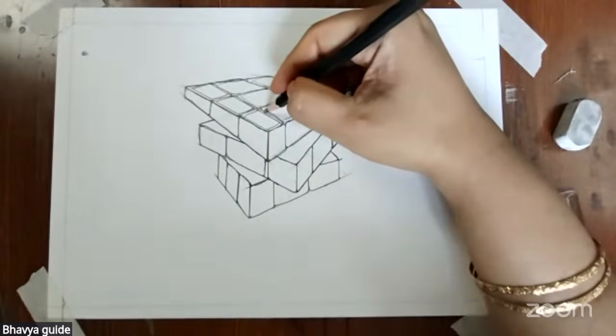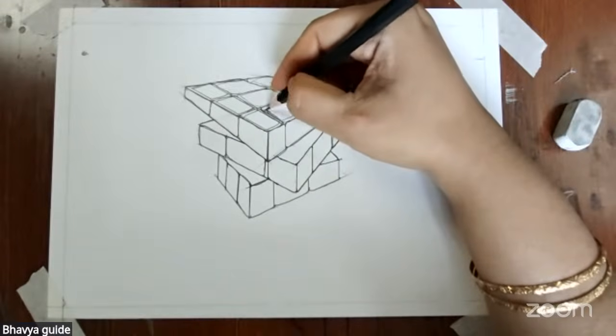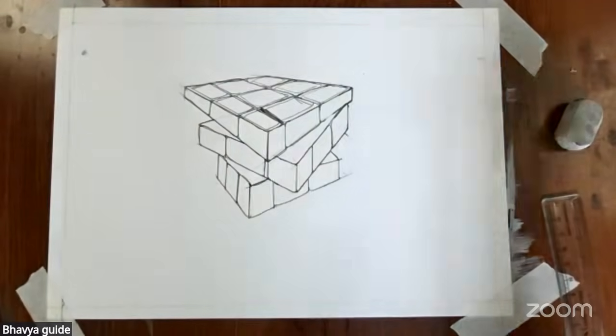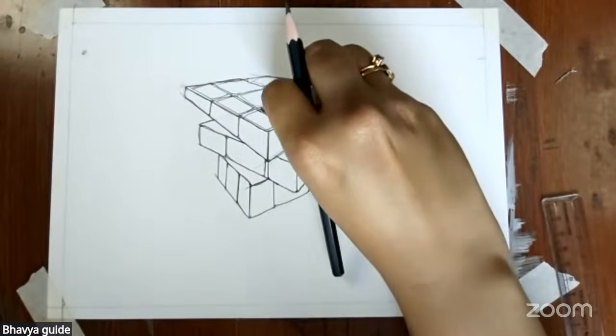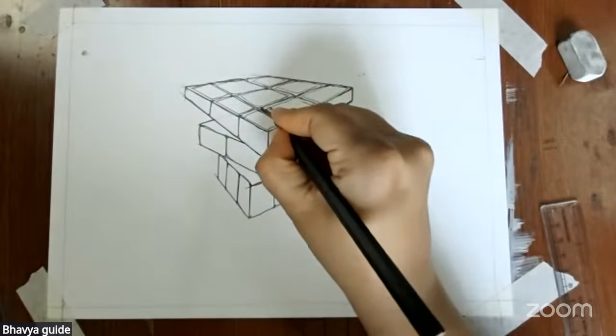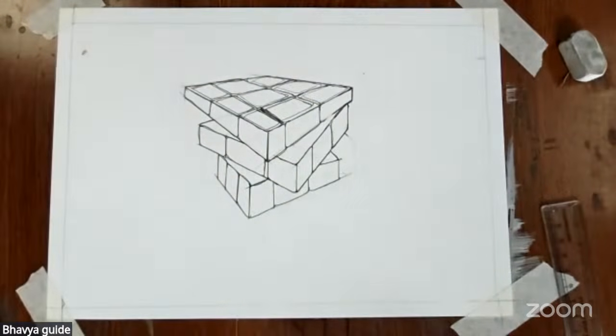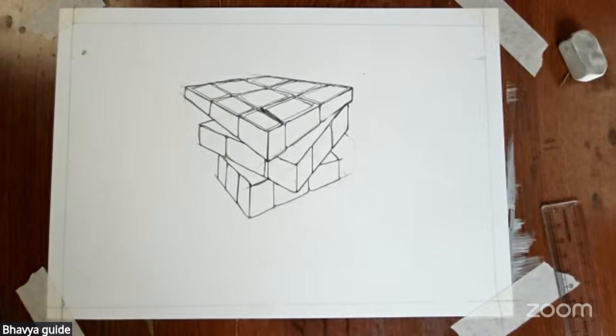After drawing them, you just shade it like this. So first draw everyone. Once you have completed, let me know, which means just type yes in the chat or completed, so that we will move to the next step.